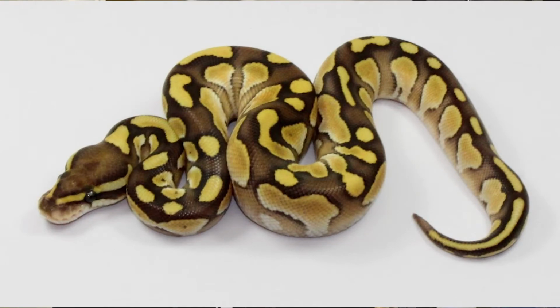That takes us to the last honorable mention here. And of course, you've got to have some lesser, right? Pair it up with banana, pair it up with a Mojave. Lesser looks great with just about everything, and for good reason. It is one of the most popular ball python morphs after all. It looks great. A little bit of reduction in pattern, brings some color in there. Now, everybody should have lesser. I know I do. You should too.